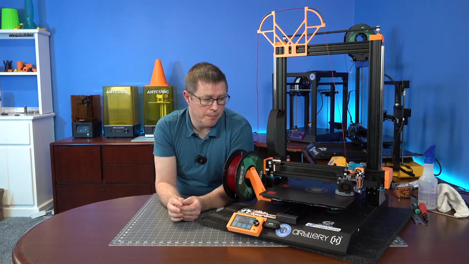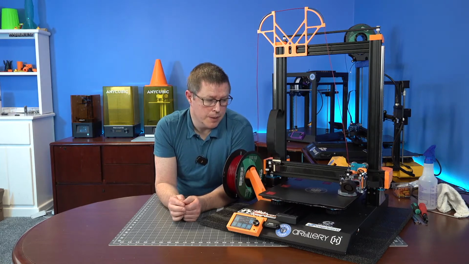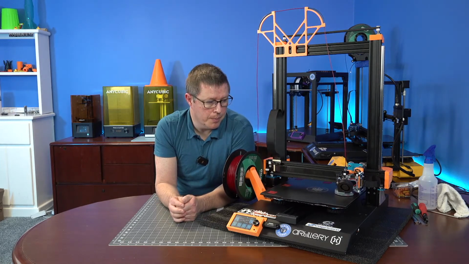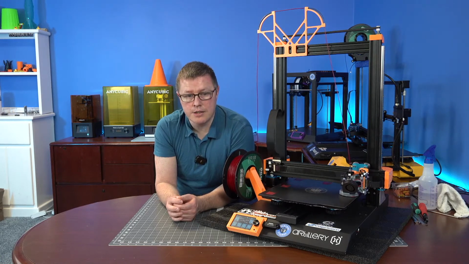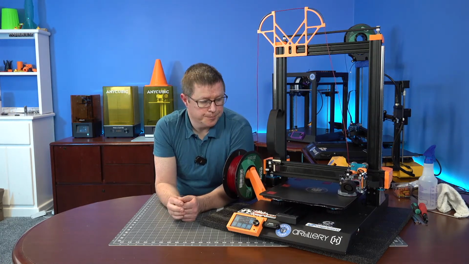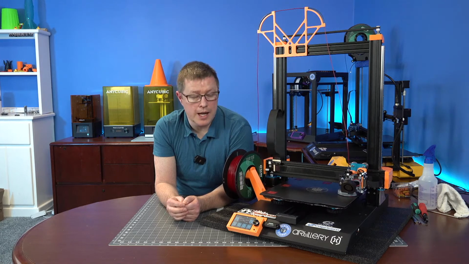I'm not saying PETG wouldn't work. It'd work just fine because there's not much going on with it. But there's no reason why you couldn't use PLA and do 0.2 millimeter layer heights and print slower. I print 60 millimeters a second inside shells and 40 outside shells.